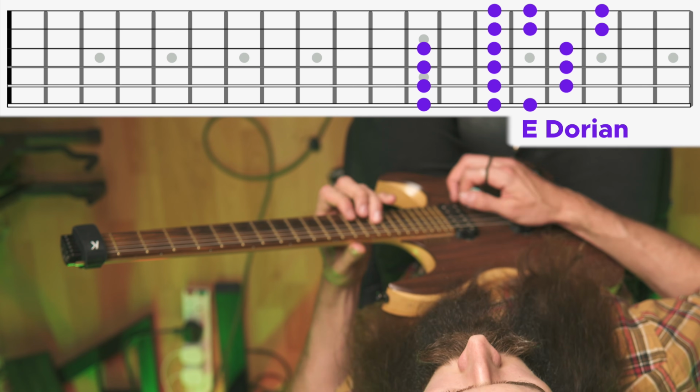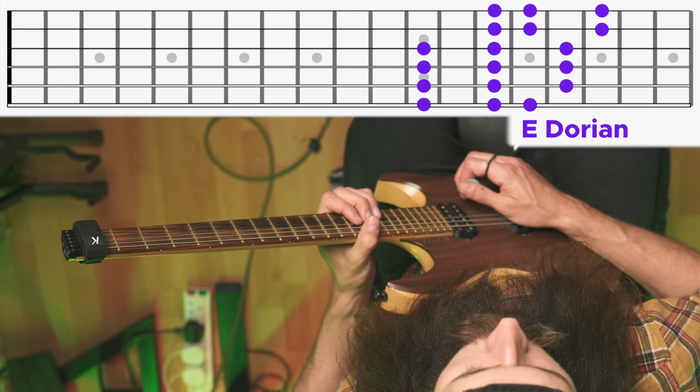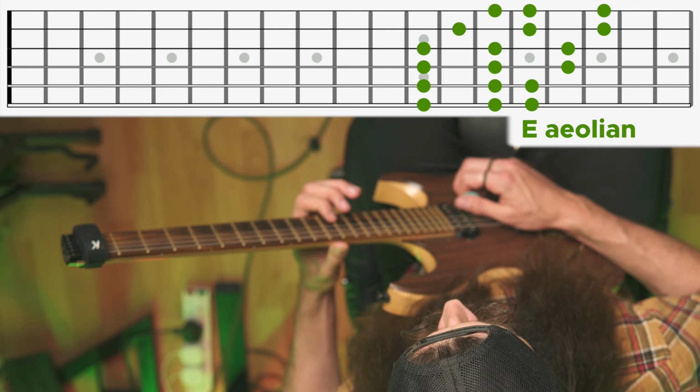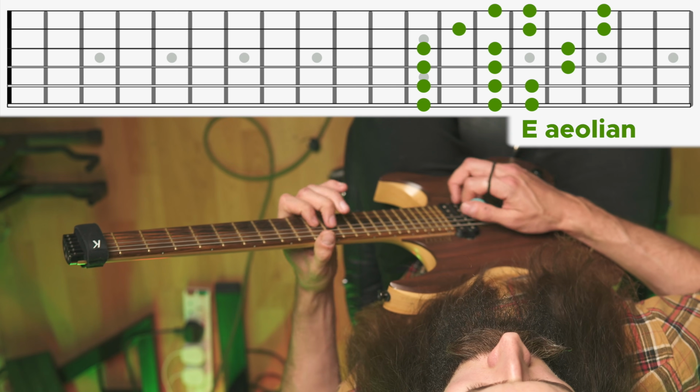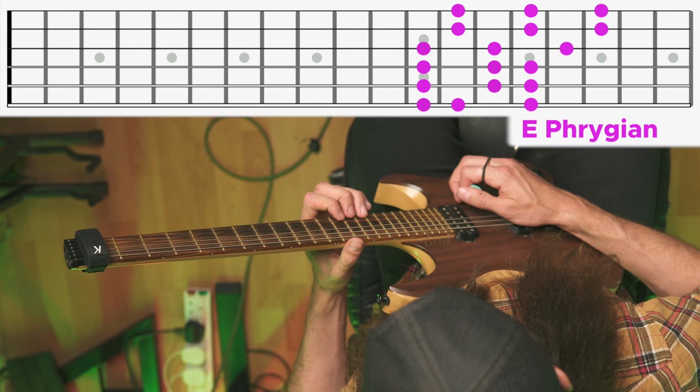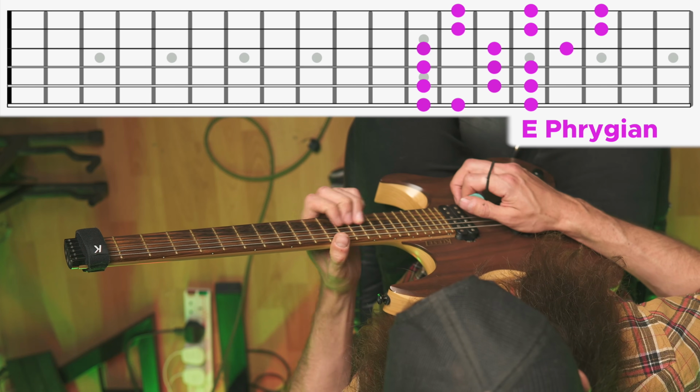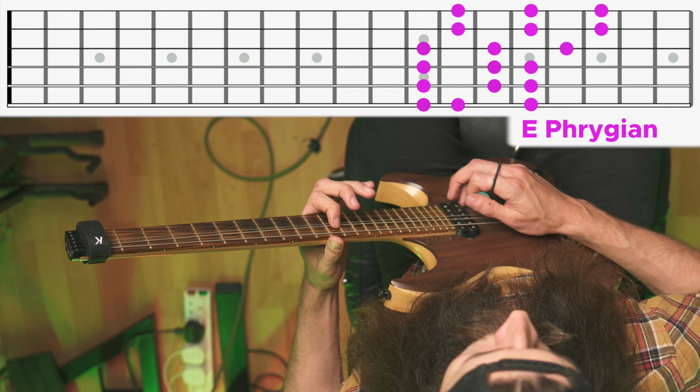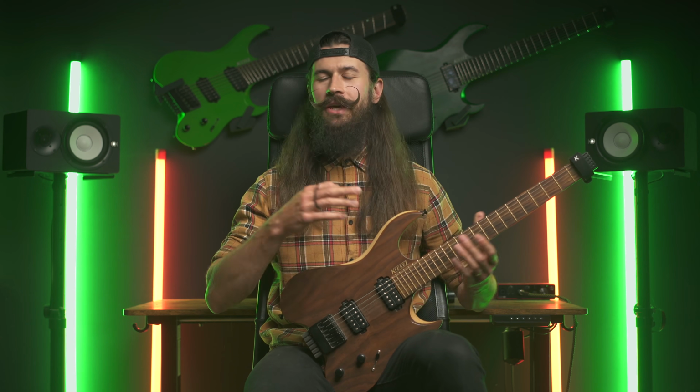Then you will start hearing the moods each of the modes create and utilize that for soloing. For example, if you have a static E minor chord, you can decide if you want to give it a fairly uplifting vibe by using the Dorian, or keep it a bit melancholic with the Aeolian mode, or go dark using the Phrygian mode. It's actually amazing how this one note change can have such an impact on the overall vibe.